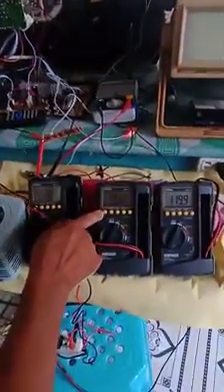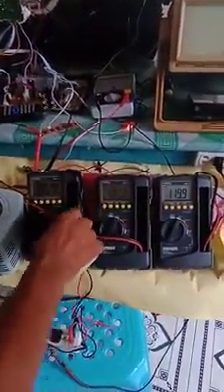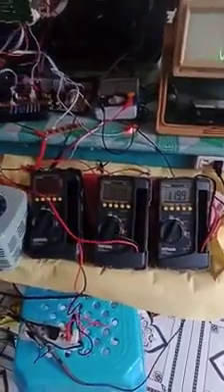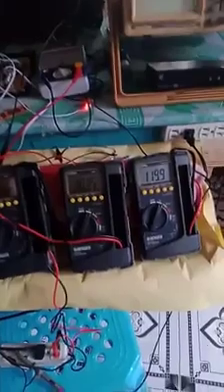Meaning, so let us try to vary the voltage. Okay, where is the connection here? Let us try to connect this one again here. 303 volts.